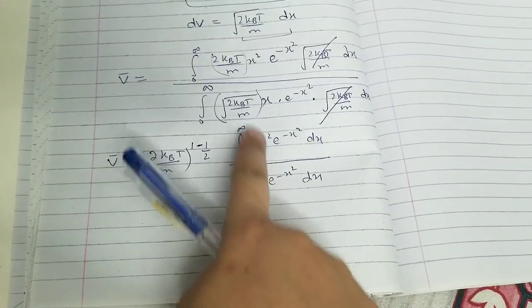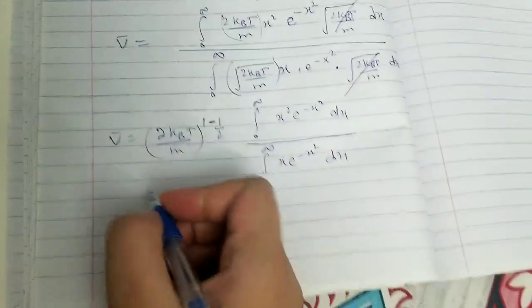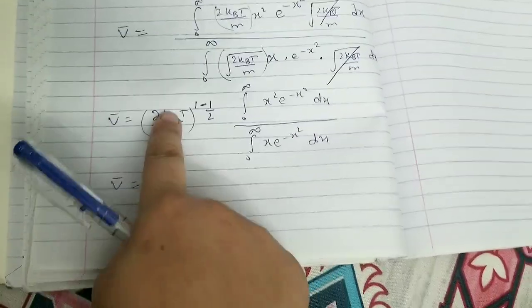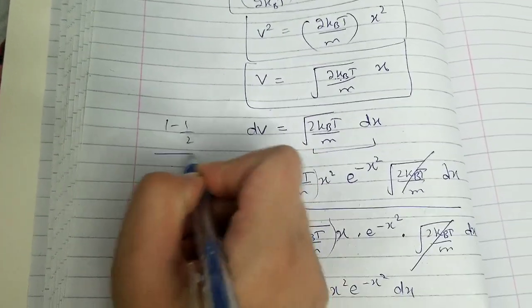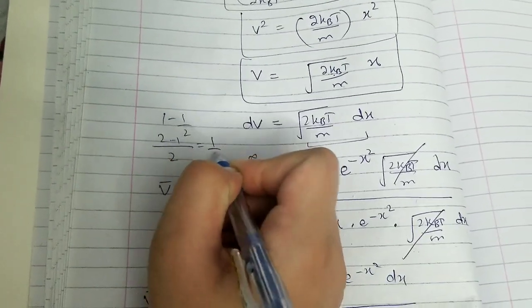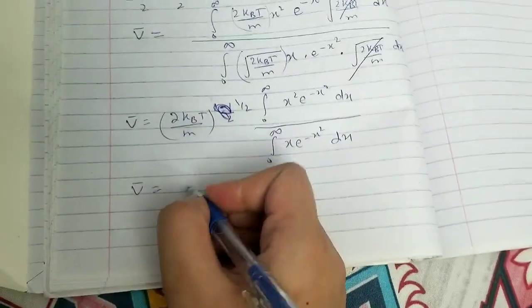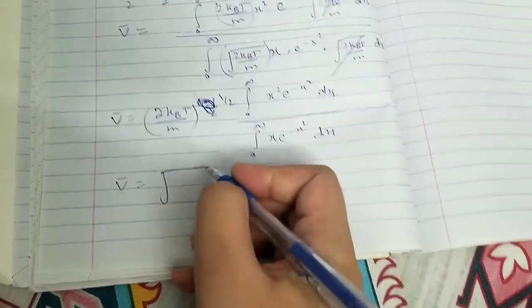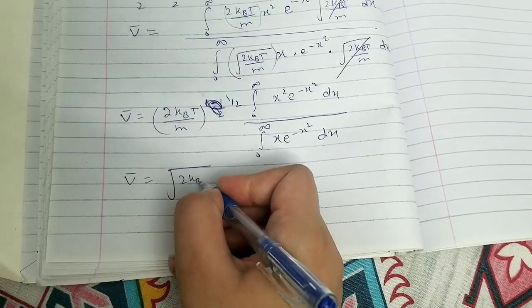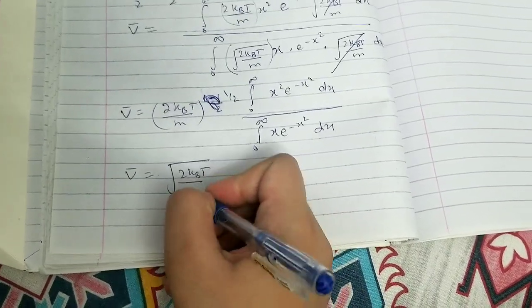Okay, now they are in standard form. We'll put the direct values, and before that let me write what comes here. 1 minus 1 by 2, if you take LCM, it's 1 by 2, okay. So here we are left with 1 by 2, so it's under root, 2 kbt by m.